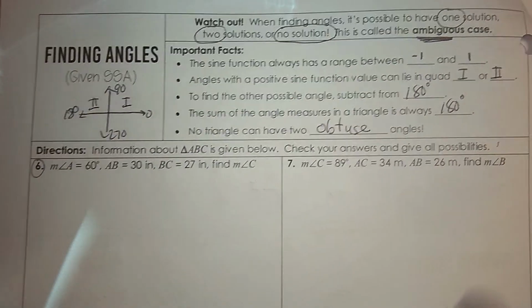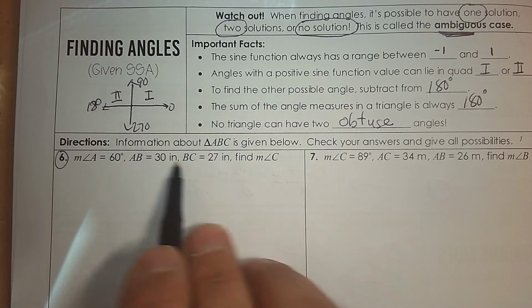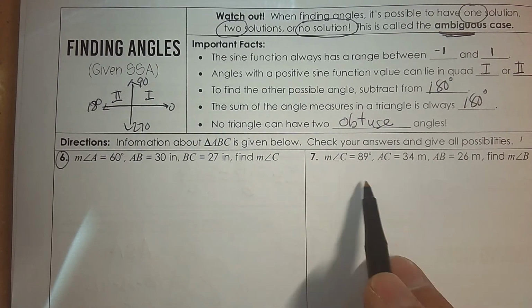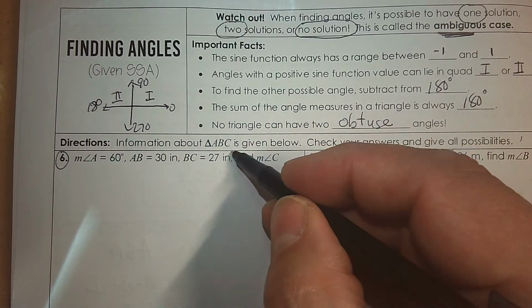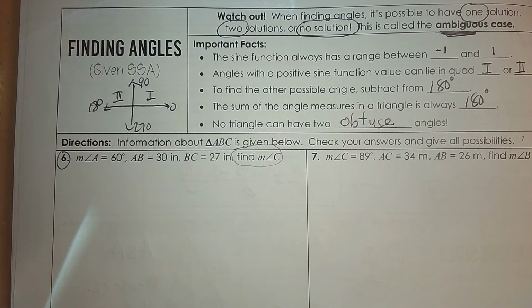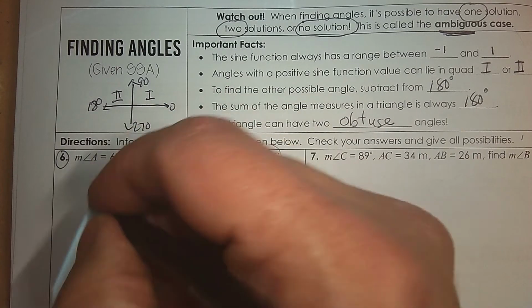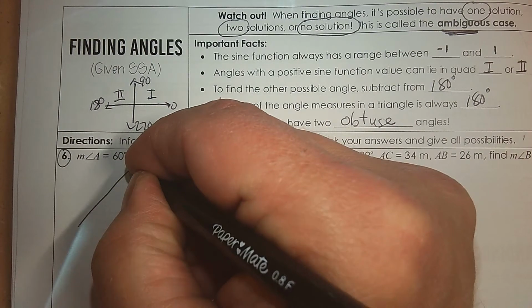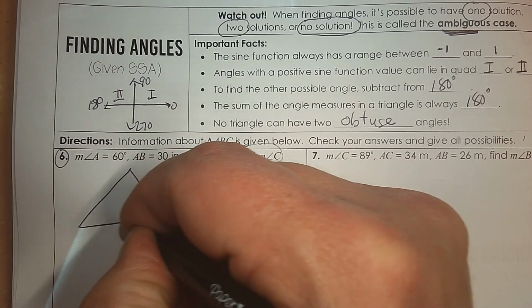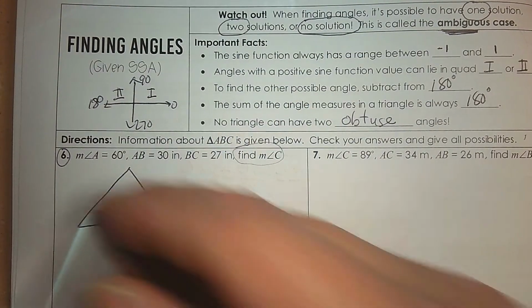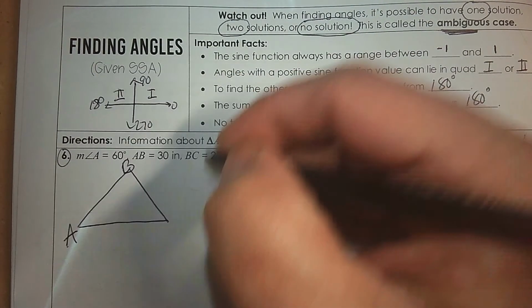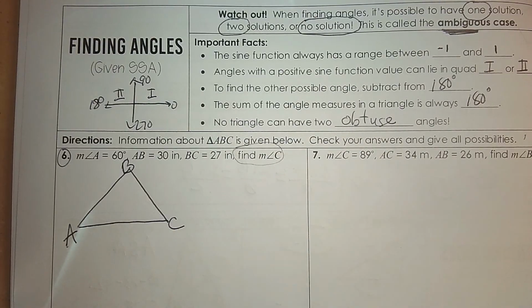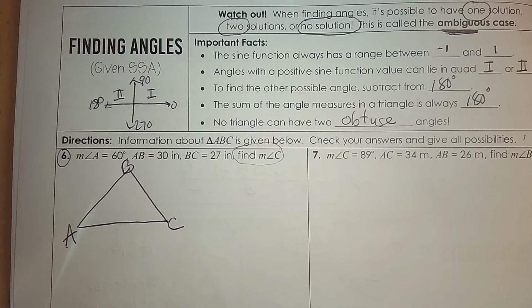So let's practice. Triangle ABC is given below. And then you're given information, and you're asked to find whatever they're asking you to find. So in number 6, step number 1 is to draw a triangle ABC. And then you're going to label it A, B, C. What do we know about triangle ABC? So those are called the vertices, right, of the triangle?